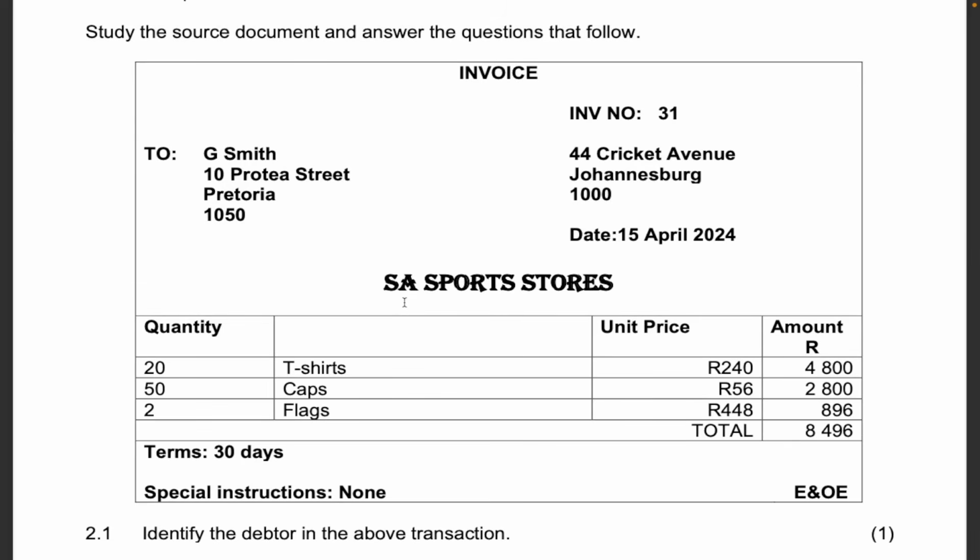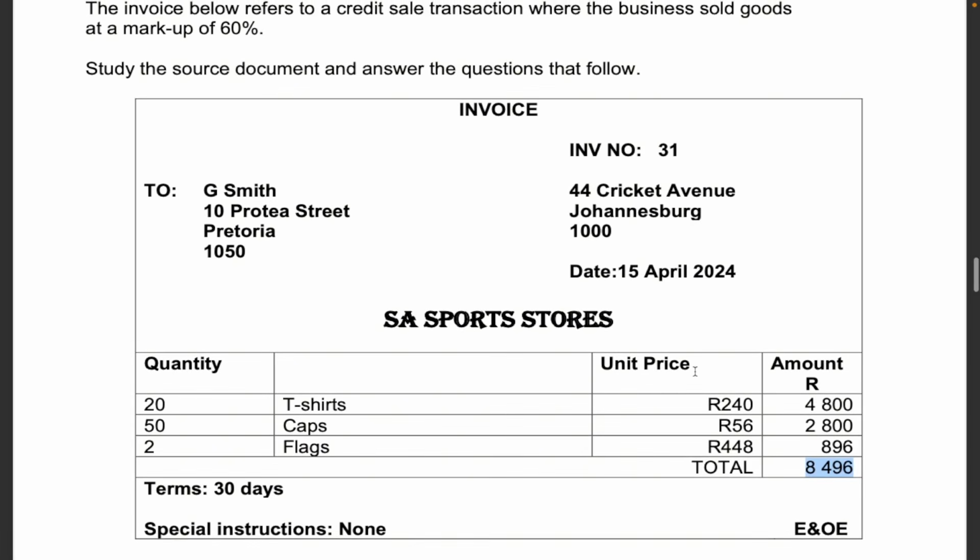The question is, this trading stock that we sold, which is t-shirts, caps, and flags, how much did we buy them for? That is what we want to know. And that is the cost at which we are going to remove our trading stock from our books. Okay, we know we sold it for 8,496 rand. But the question is, how much did we buy it for? Well, we know we definitely bought it for less than 8,496 rand. Otherwise, we would not be making a profit, right? You buy it at the lower amount and you sell it at the higher amount. So we have to figure out how much that one is.